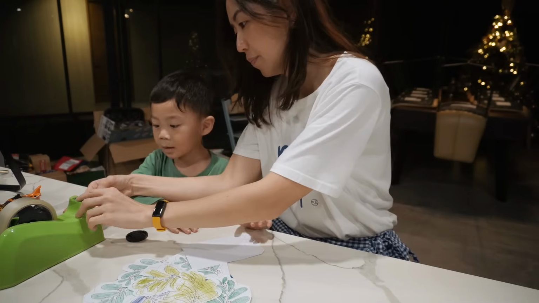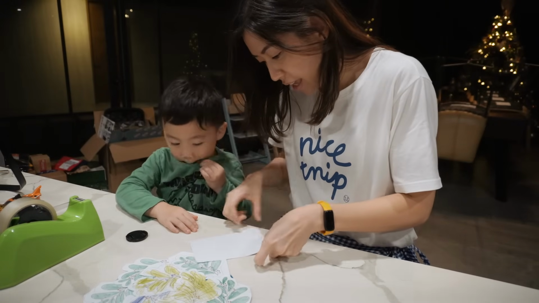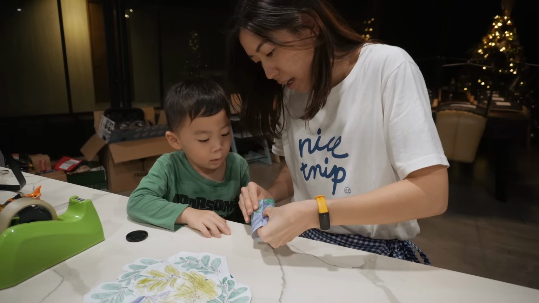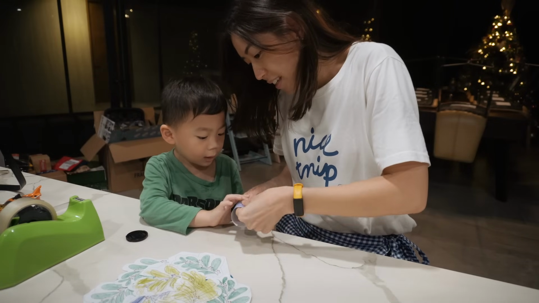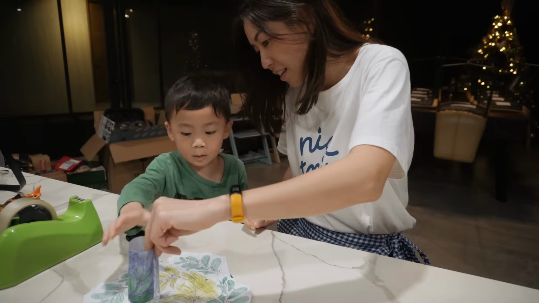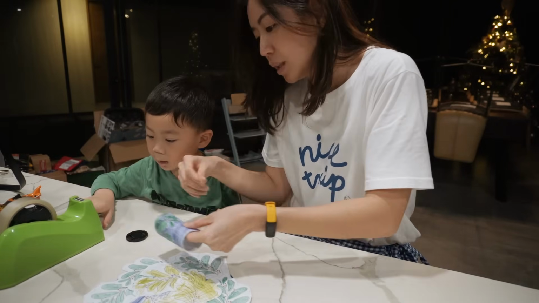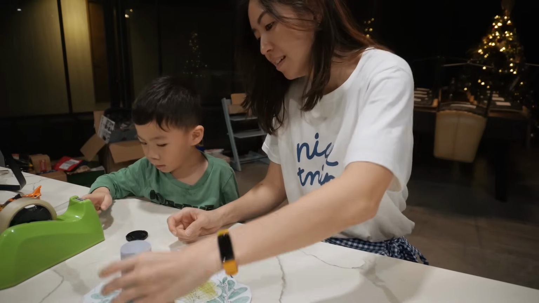Get some tape. We put the tape here on the triangle looking edge. And then you tuck it, and then you hide it like that. Okay, press. Ta-da! You have a candle. We should put more tape. It's opening because we didn't use glue. Ta-da! Now you have a candle.